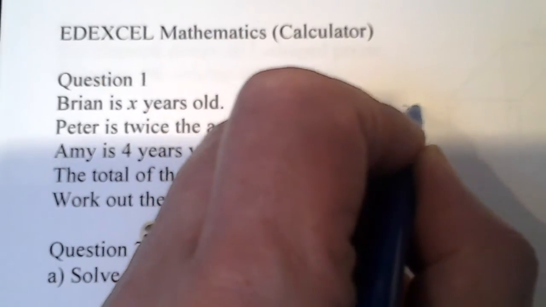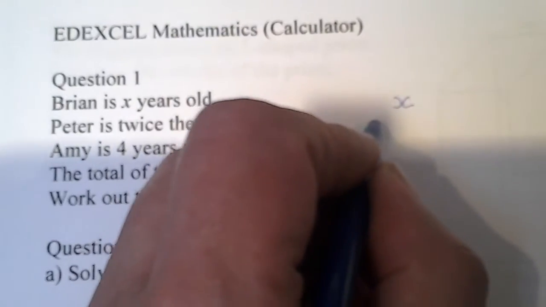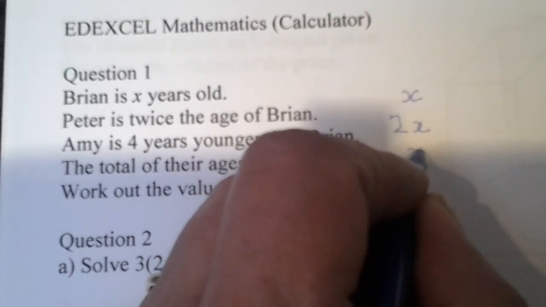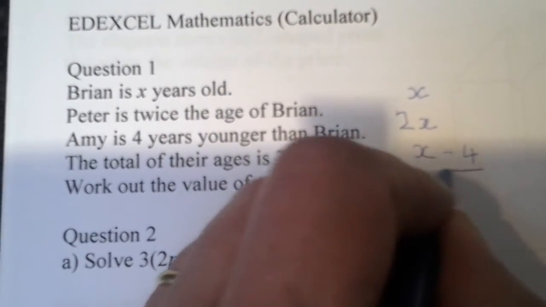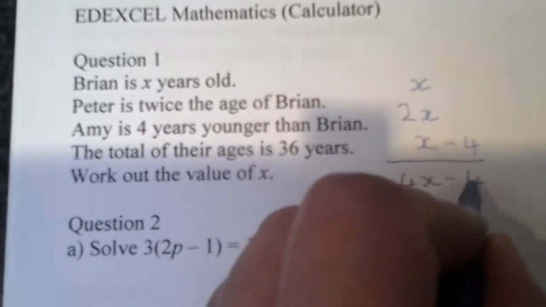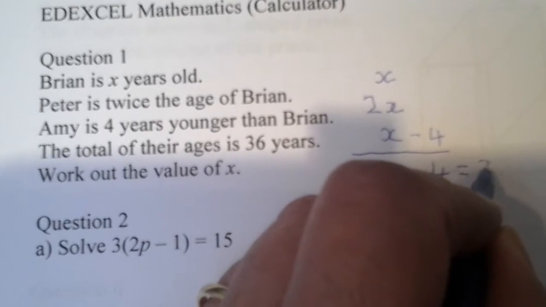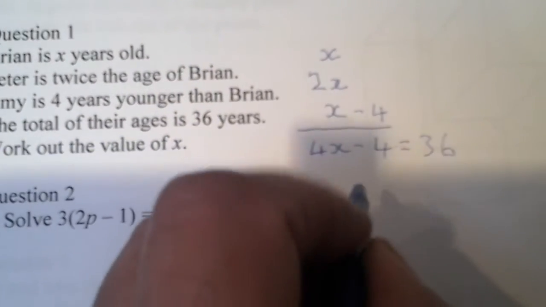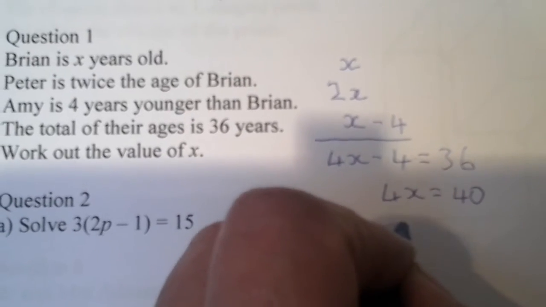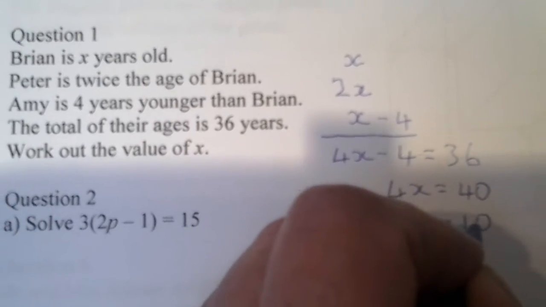Question 1. Ryan is x, Peter is twice this age, and Amy is 4 years younger. The total of their ages is 4x minus 4, and that's equal to 36. Adding 4 to both sides gives you 4x equals 40, x equals 10.